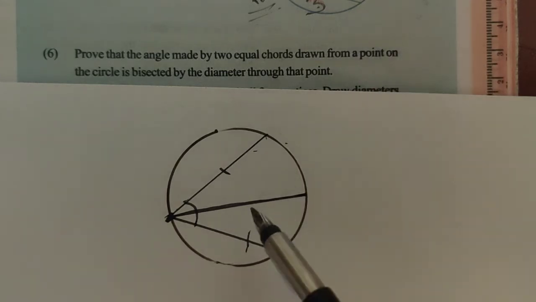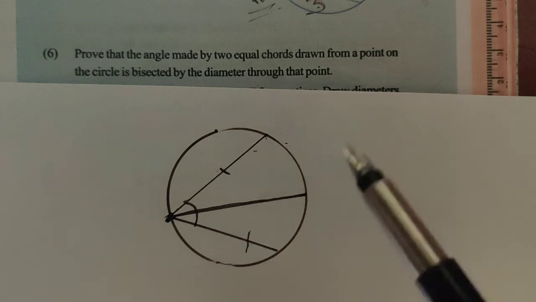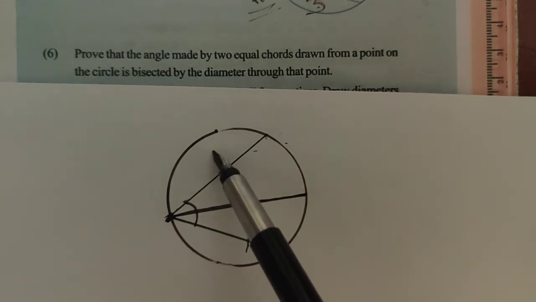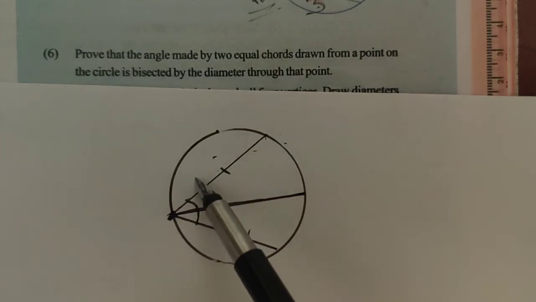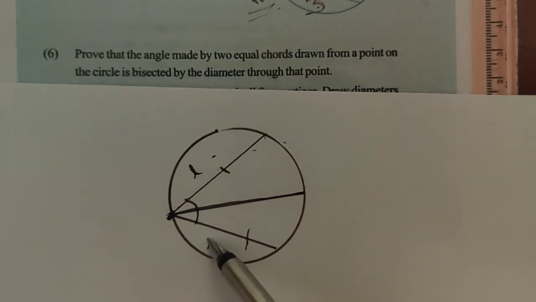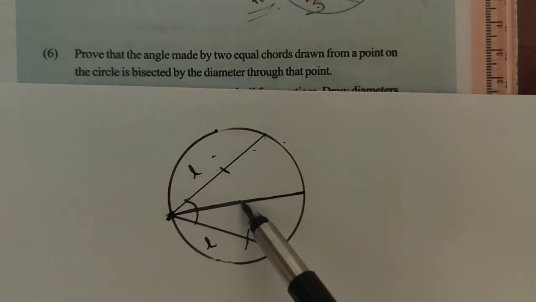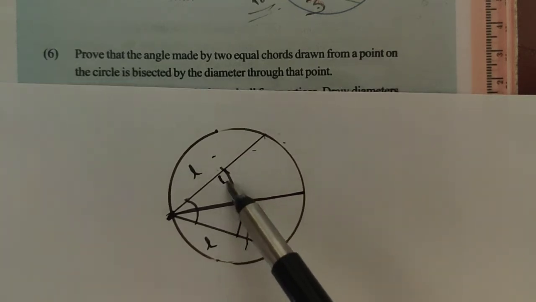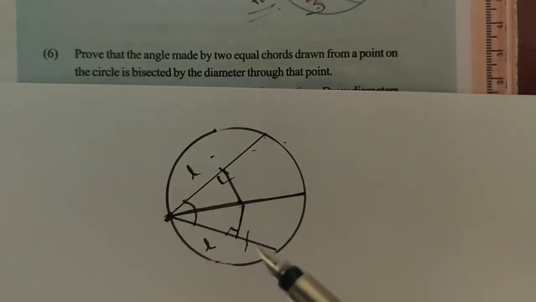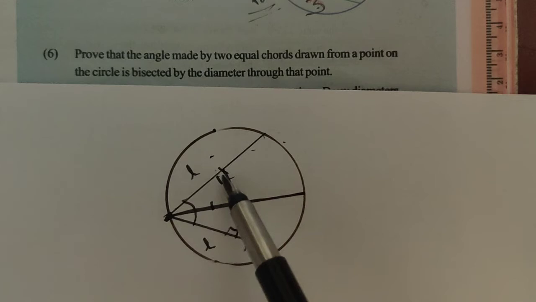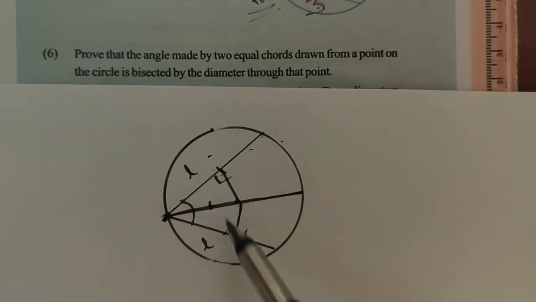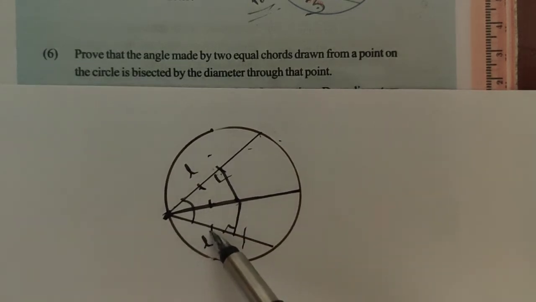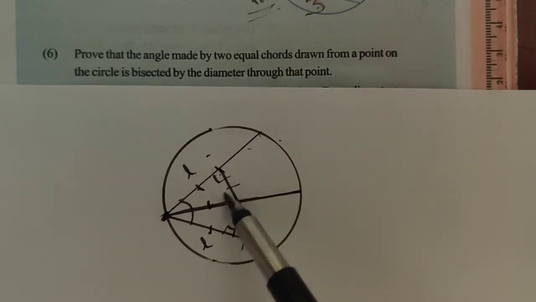The proof is the same as the one we said earlier. We say the chords are of the same length. Therefore this length is L. This length is L. You can see this length is also L. And from here you can see a perpendicular, and here also a perpendicular. Therefore 90 degrees. You can see this is the hypotenuse for this triangle and this is the hypotenuse for this triangle also. And the second small sides are equal. Therefore the third small side is also equal.